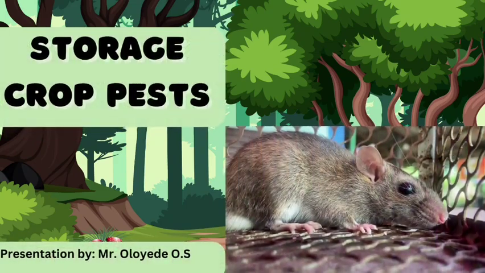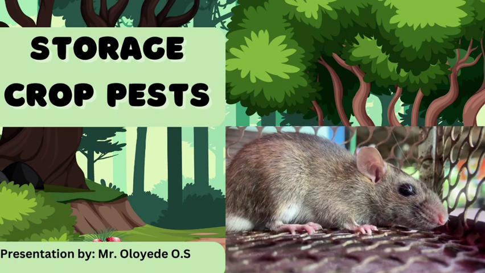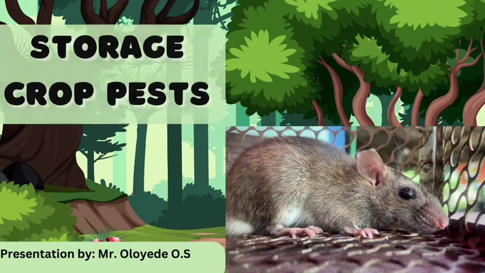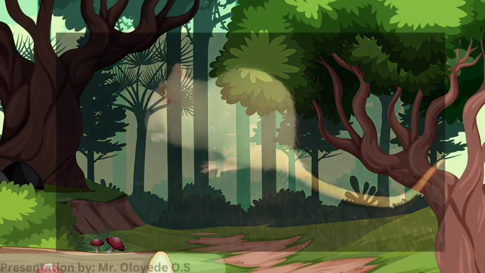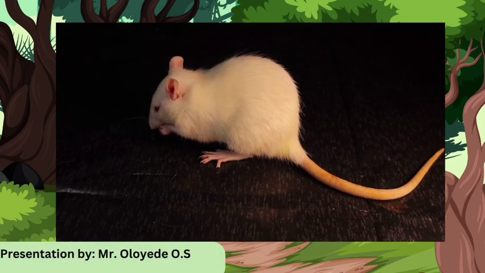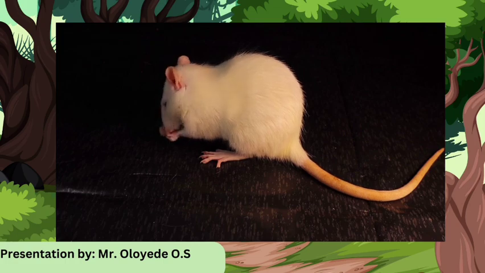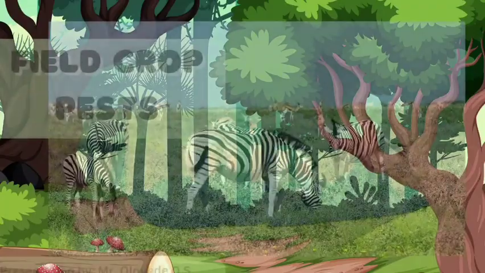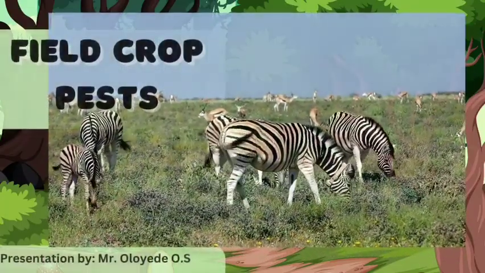A typical example of crops that is destroyed is stored cowpea. We also have weevils that attack maize in the store, and weevils that attack rice in the store. So we have maize weevils, we have bean weevils. There are rats that destroy crop products in the store.